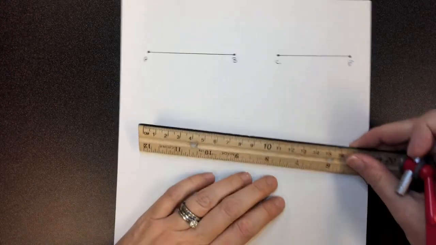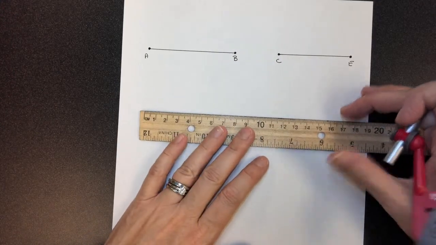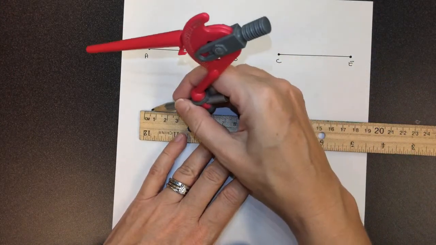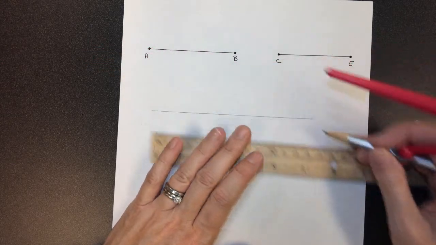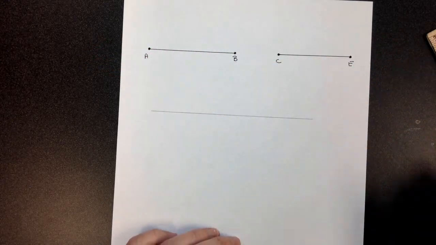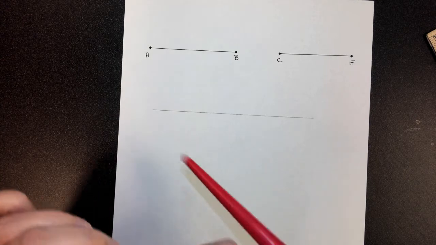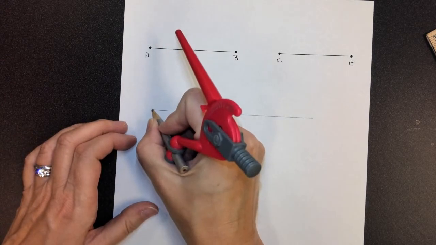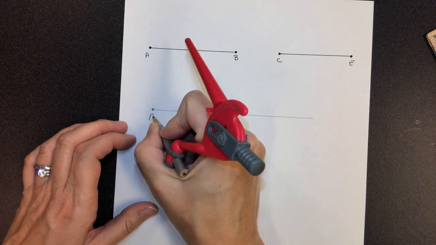Today we're going to copy a segment. So when you copy a segment onto your paper, or one that's already given, what we're first going to do is draw a line. So use your straight edge. Ours happens to be a ruler, but we are drawing a random length line. Do not measure. We're going to put point A right here.